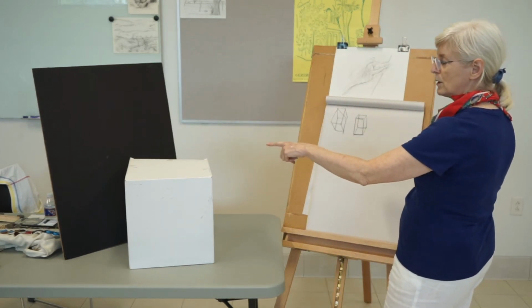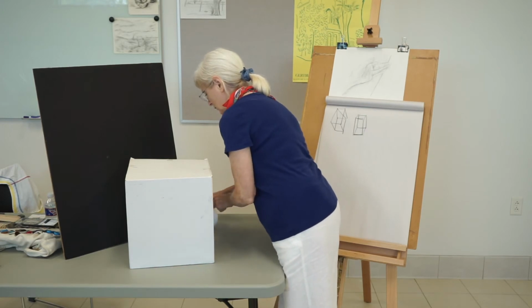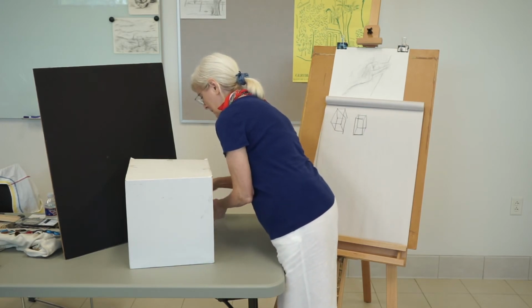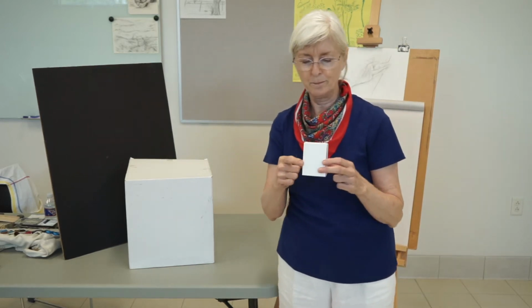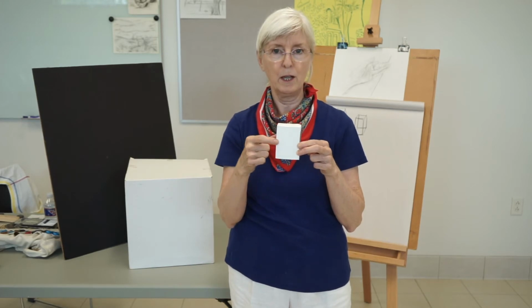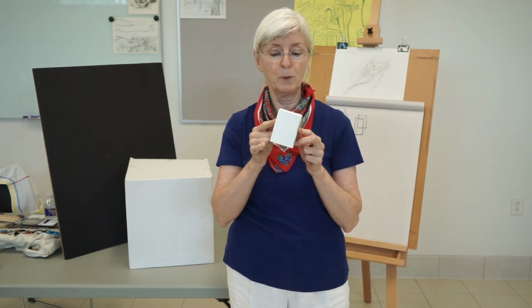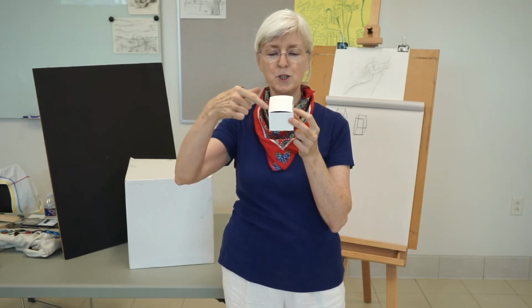You see it a little differently than, okay, I'm gonna get a little box out here and show you something. This little box right here, when you look across the top of it, it's rectangular and it's very regular. But when you turn it up like this, the shape changes.